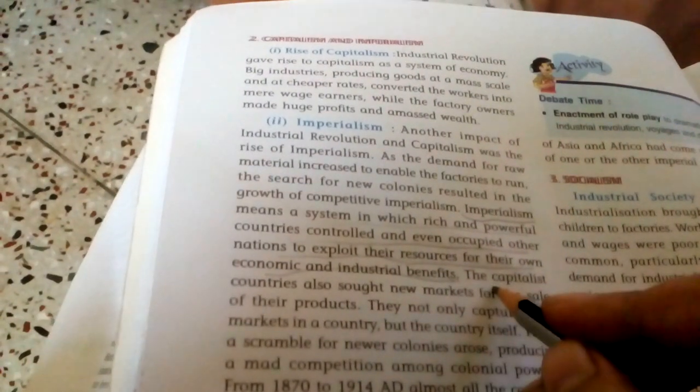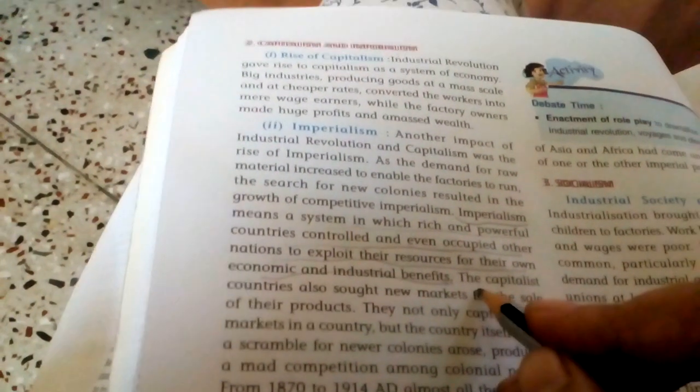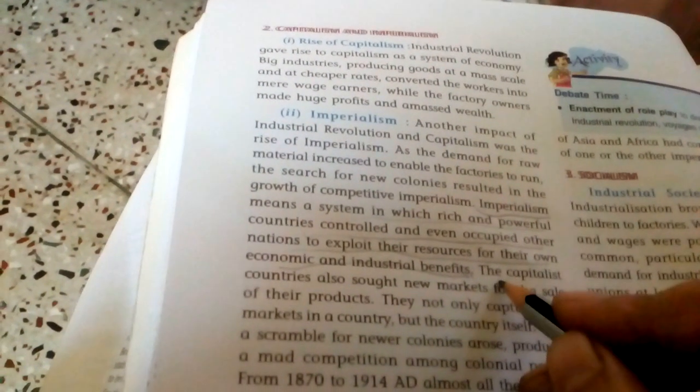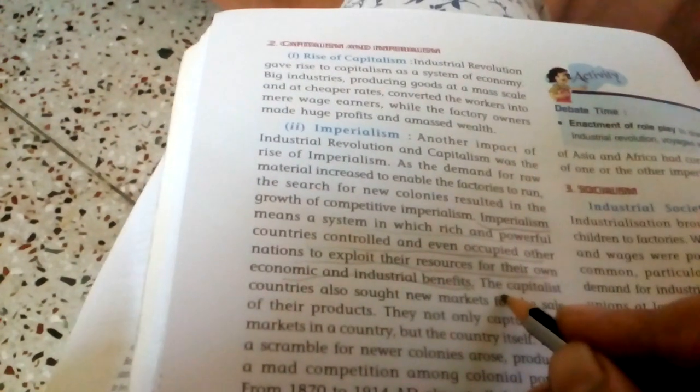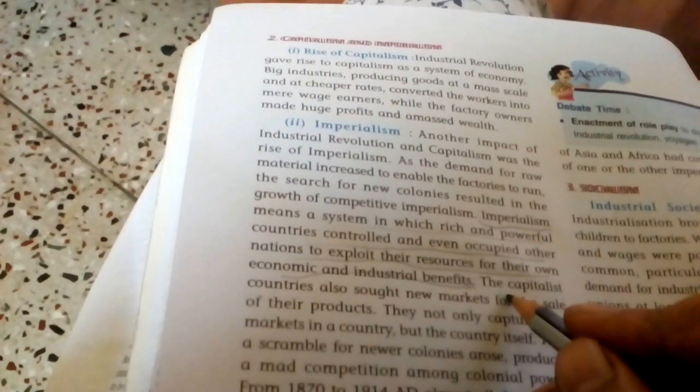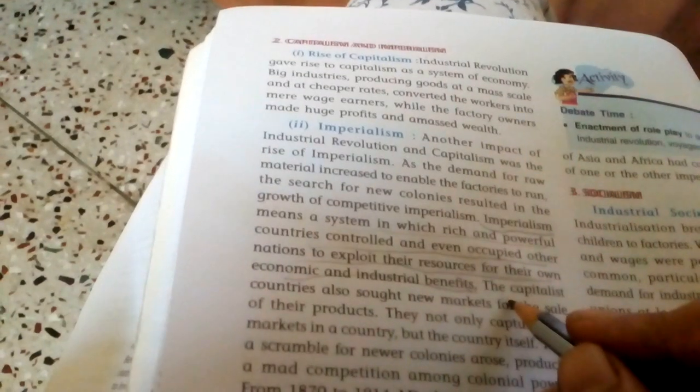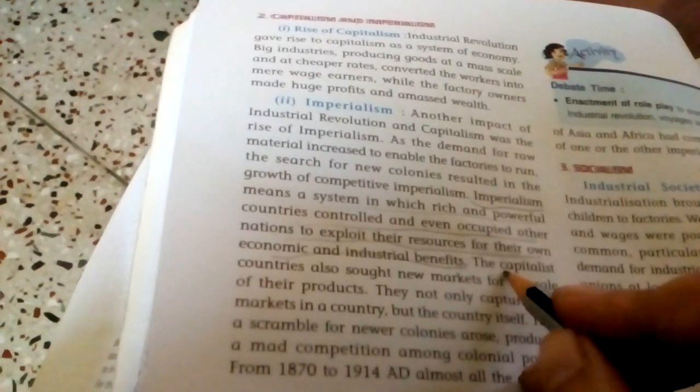We all know that the British came to India and established a colony in our country. So for more than 200 years, our country was a colonial country, under the British. There was a mad race actually.